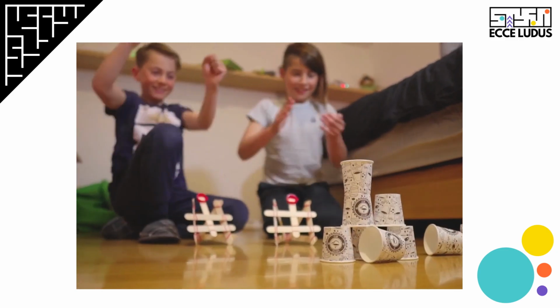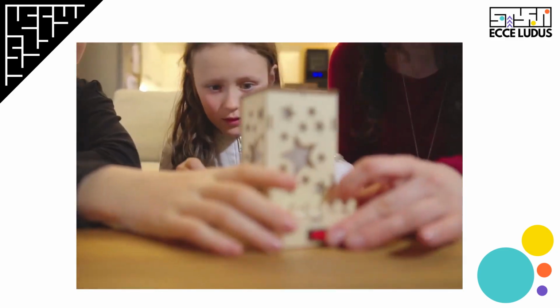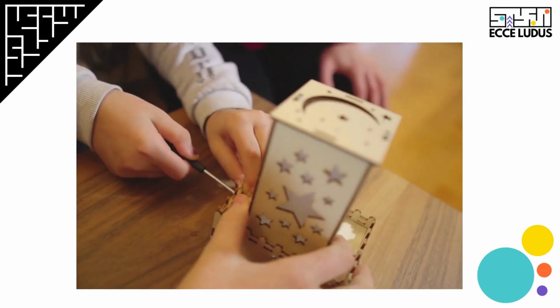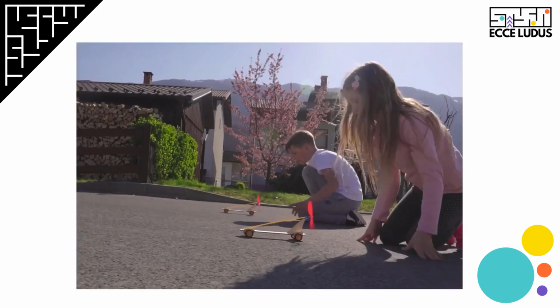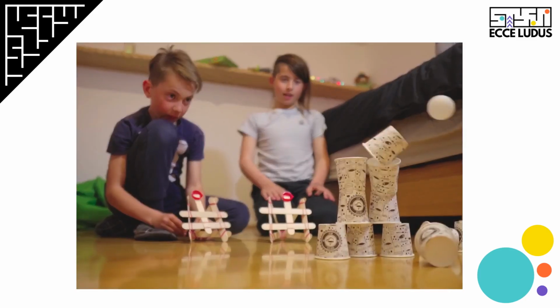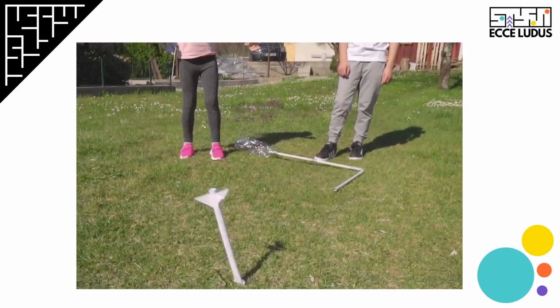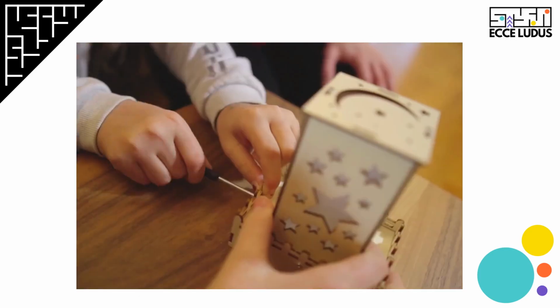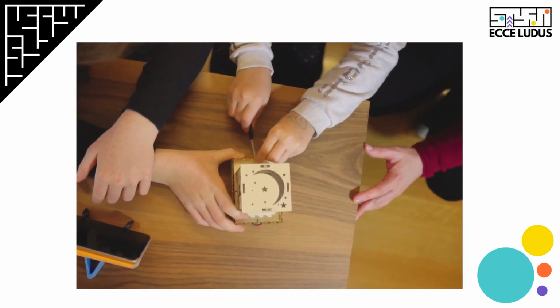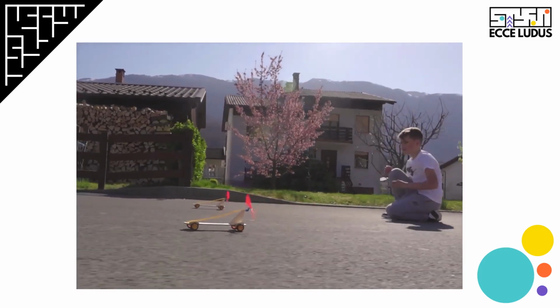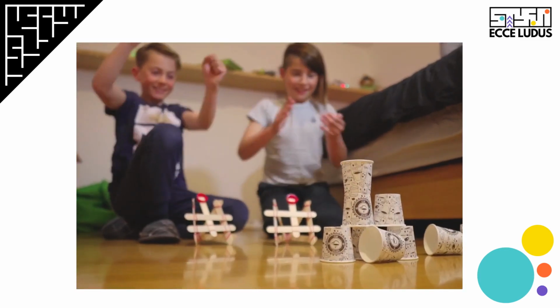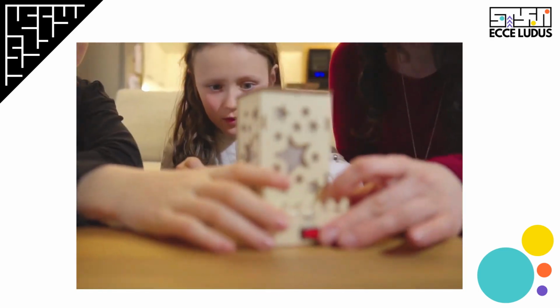The hands-on STEAM activities can be done in different settings. In the classroom, on the floor, in the laboratory, outside the school. It can be done individually, in pairs, or in smaller groups. To get the most engaging STEAM lesson, teachers should always connect it with edutainment, gamification, or game-based learning.